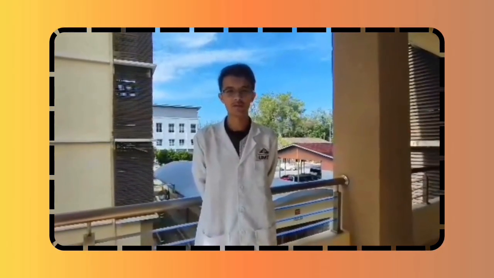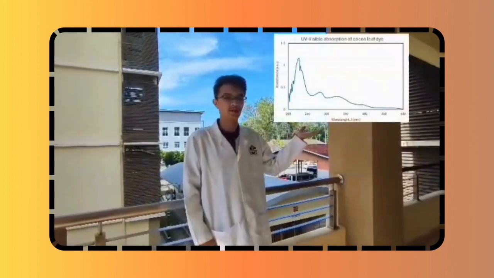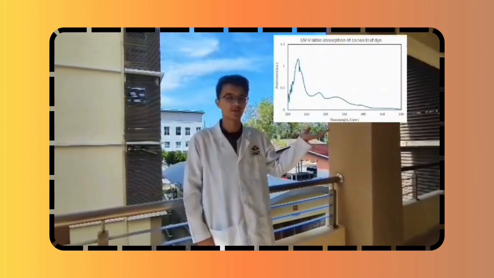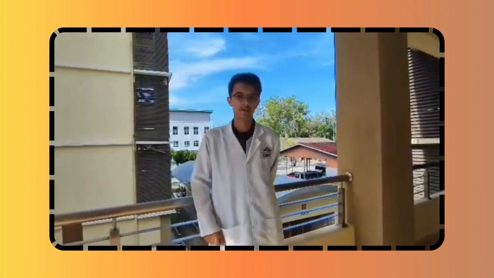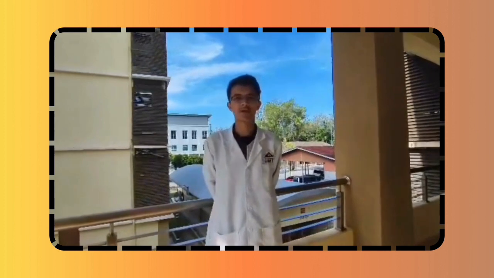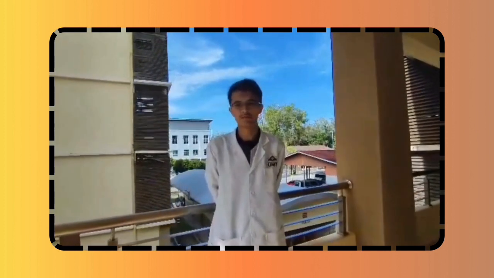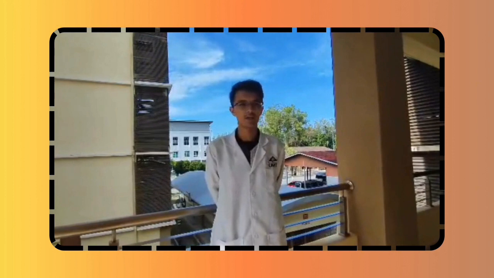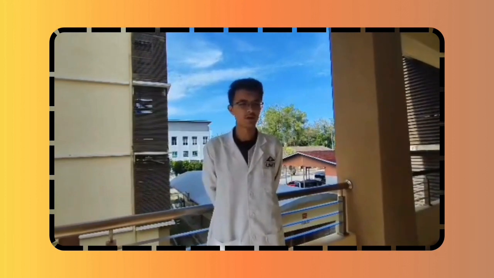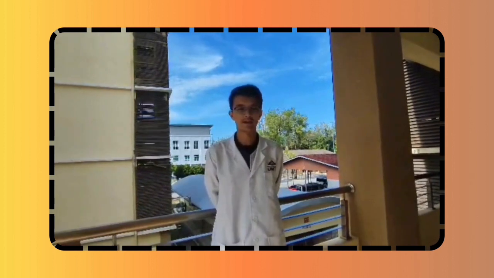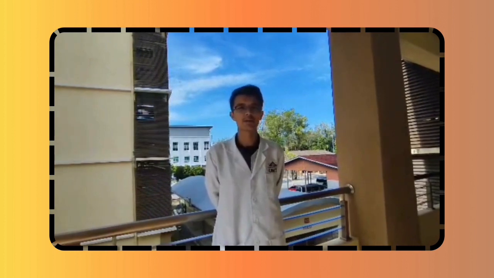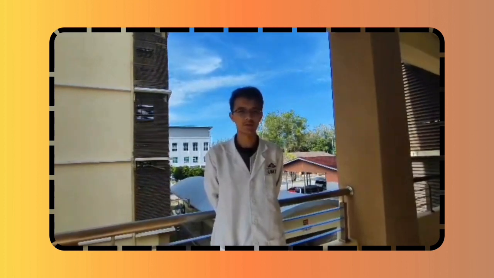After the intense research that we have done with our group, these are the results that we gained from our experiment. As you see from the graph, it shows that cocoa leaf dye absorbs light from a minimum of 200 nanometers to a maximum of 500 nanometers. The major absorption of light is between 200 and 350 nanometers, which indicates that the cocoa leaf dye absorbs light mostly in the ultraviolet UV region.